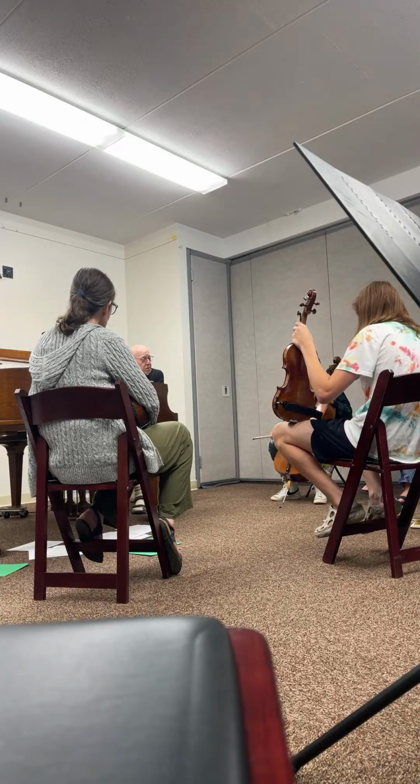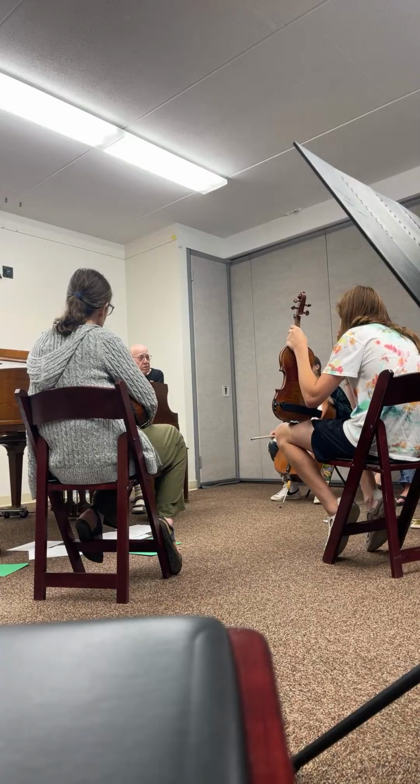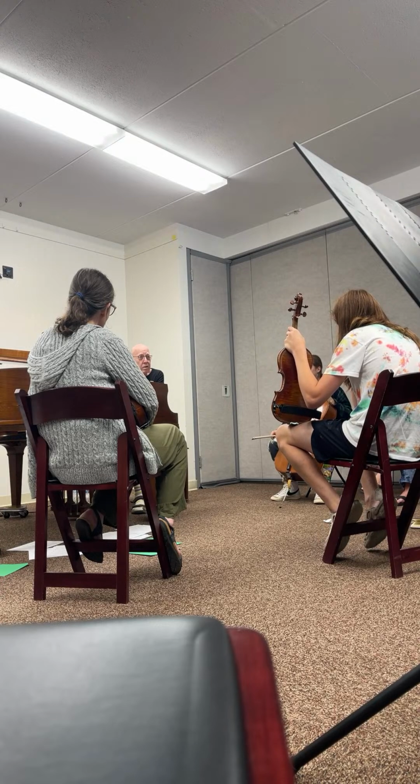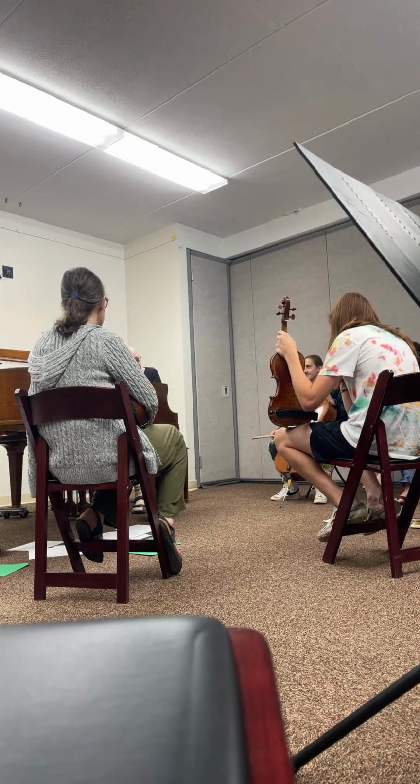What comes after the augmented 11? The perfect 12. And what comes after the perfect 12? Flat 13, or minor 13. What comes after that? Major 13, okay. So that's where we stop at the moment.